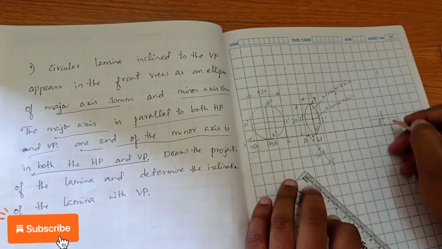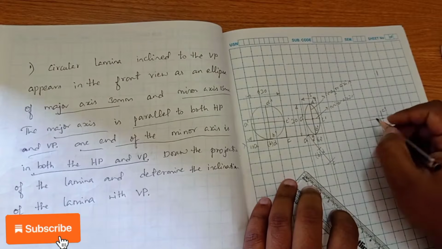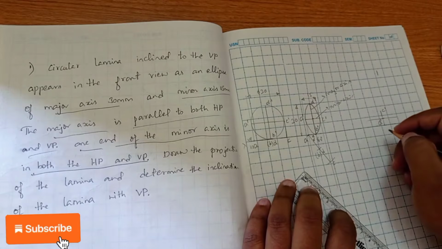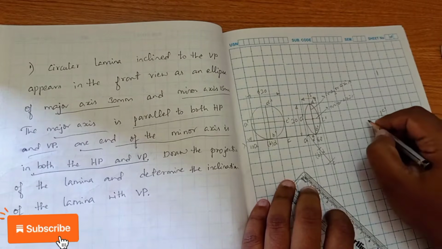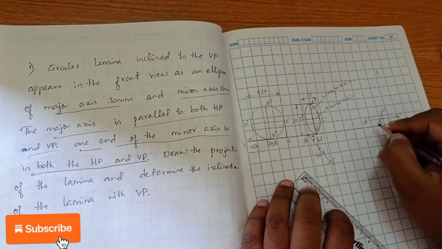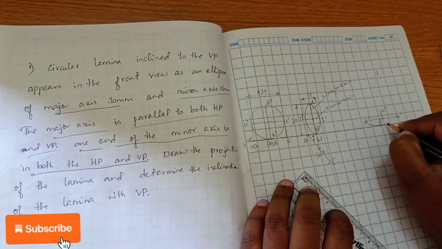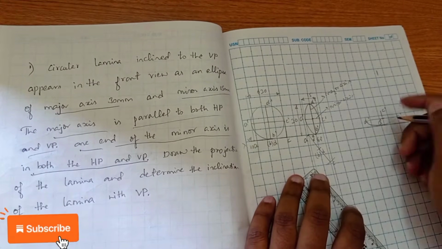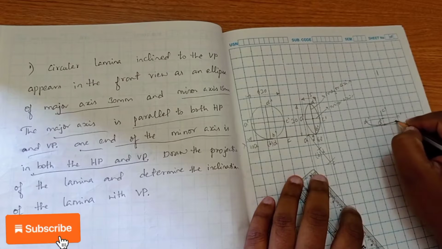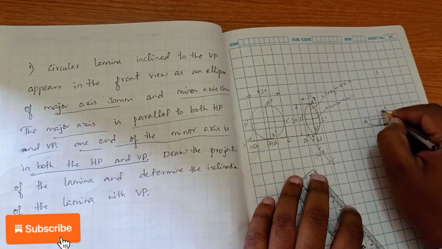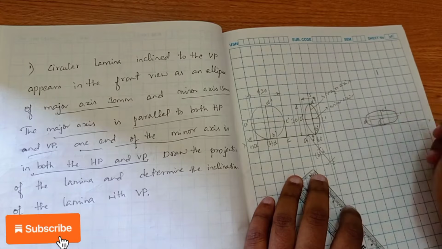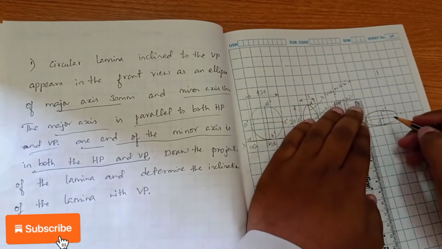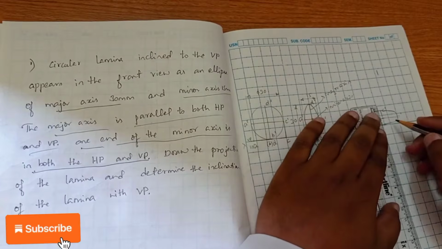So the major axis, now we can draw here. This is C dash. This will become D dash and this is B dash. Now we have to draw the ellipse here. It has to be a smooth curve. Okay, so this is how we complete the third position. Now the final position is just extending.